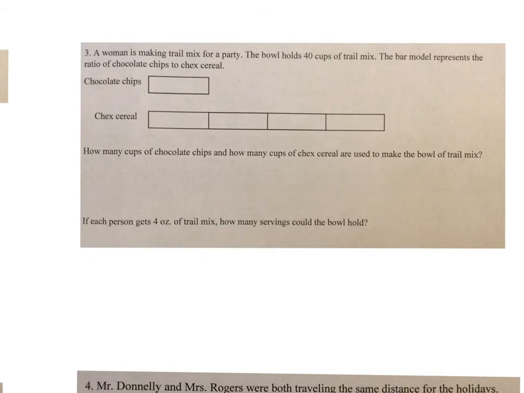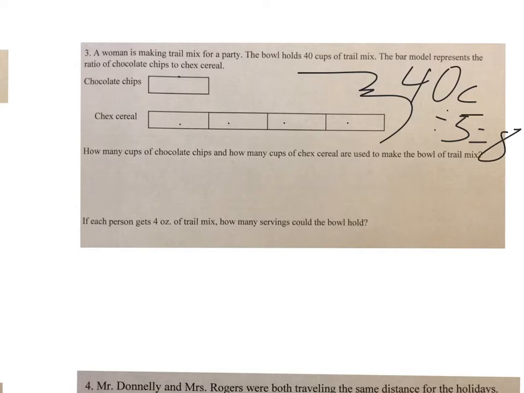Now this one's a bit lengthier in terms of the thinking you need to do. So the first thing you have is a woman is making trail mix for a party. The bowl holds 40 cups of trail mix. The bar model represents the ratio of chocolate chips to Chex cereal. So this is the ratio, and this represents the whole bowl. So all of these together is 40. So you're like, okay, all of these are 40 cups. And then you know that there's 1, 2, 3, 4, 5. So you have to do 40 divided by 5, which equals 8. So there's 8 cups in each box, because in a ratio you have like 4 equal parts to 1 equal part.